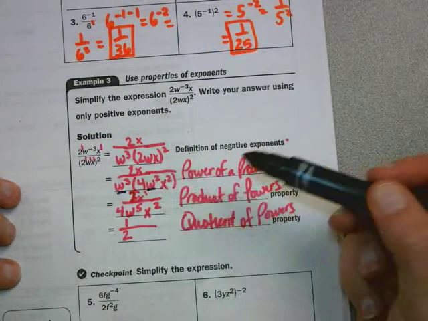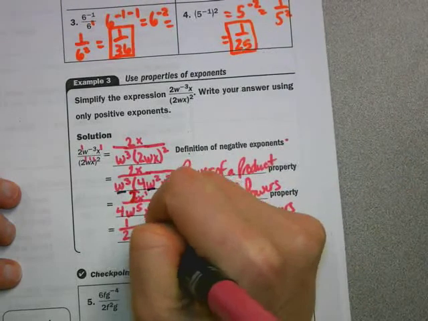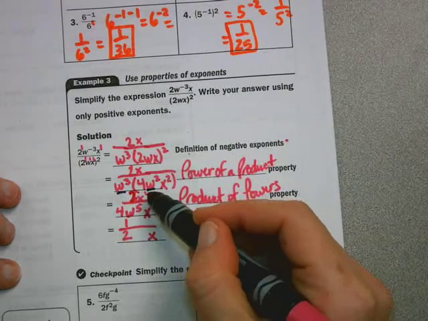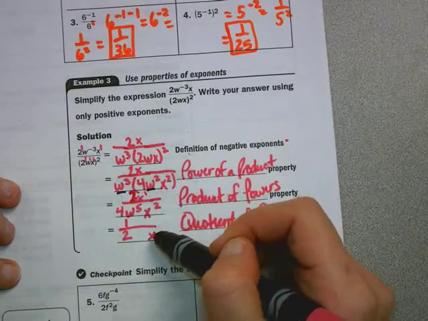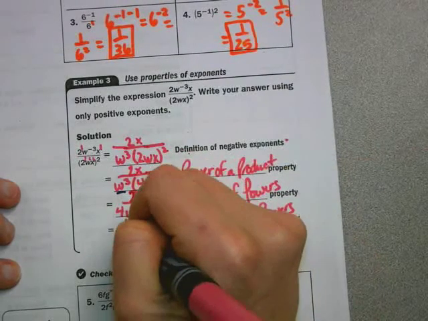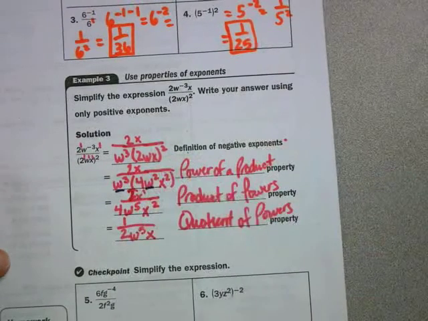Also, you can think of it as 1 minus 2 is -1, so then it moves to the bottom and becomes x to the first. And then also w to the fifth, it just stays down there. So this is actually my answer in simplest form. 1 over 2 w to the fifth x to the first.